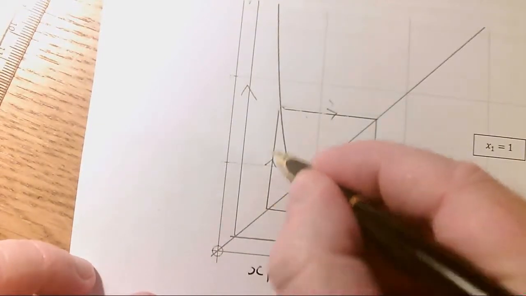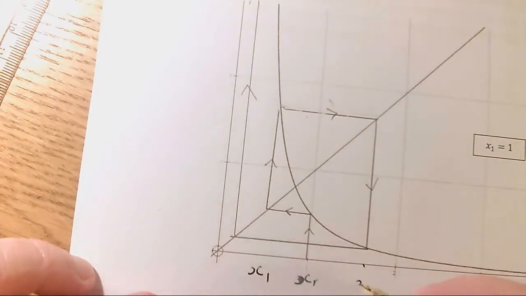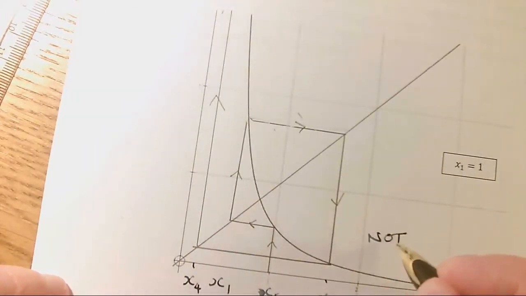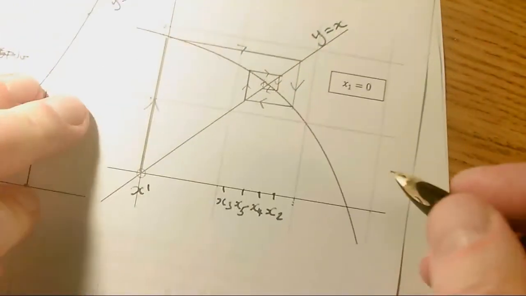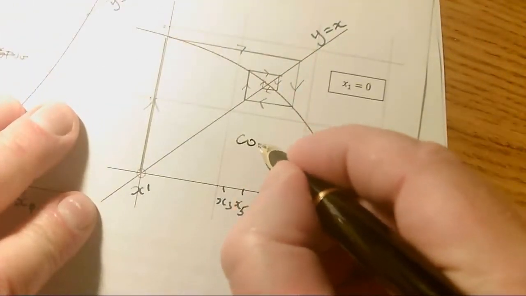Second x value reached was there. Third x value reached was here. And I can't find x... Oh, yes, I can. x4 I can find here, but I can't find any more after that. And this is not converging. I could say it's diverging. Okay. Oh, and I didn't say on this one here that this is converging.